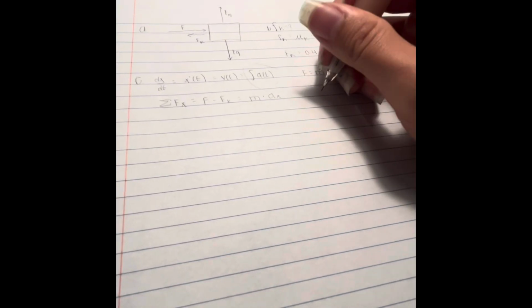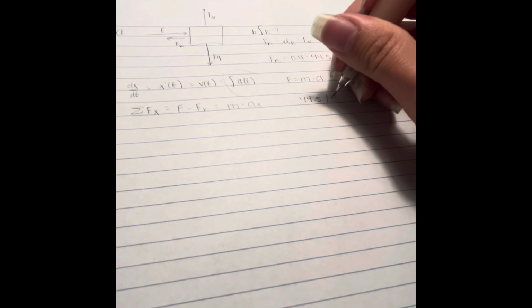So the net force in the x direction is equal to the applied force minus the force of kinetic friction, which is equal to mass times acceleration. To find mass, we're originally given weight, which is 44.5, and I'm going to divide that by 9.8 to get 4.54 kilograms, because as I said earlier, weight, or the force of gravity, is also equal to mass times gravity.